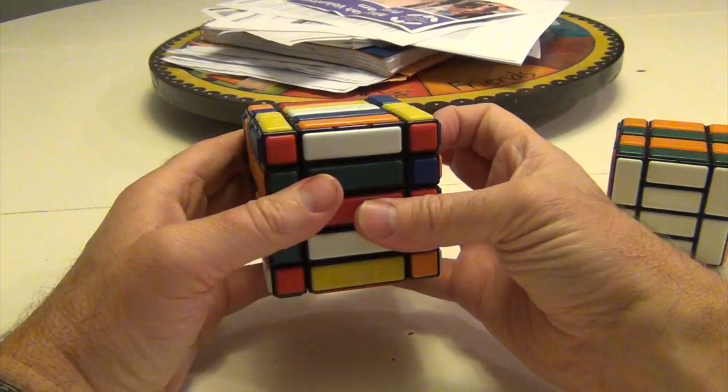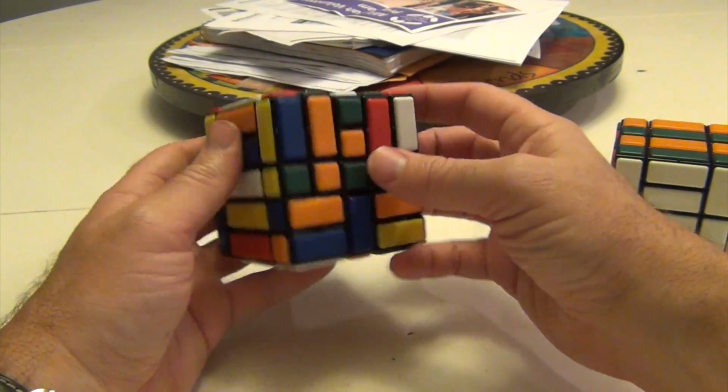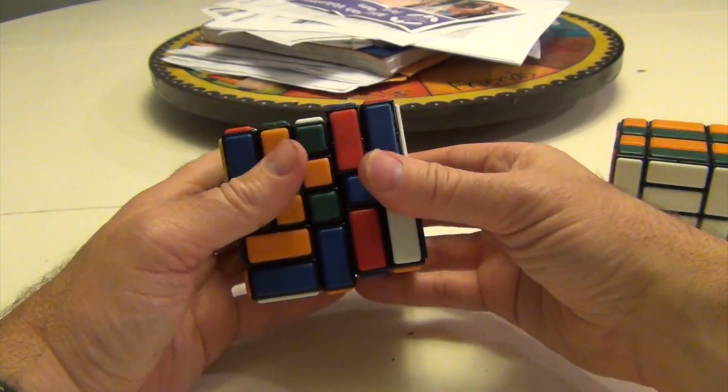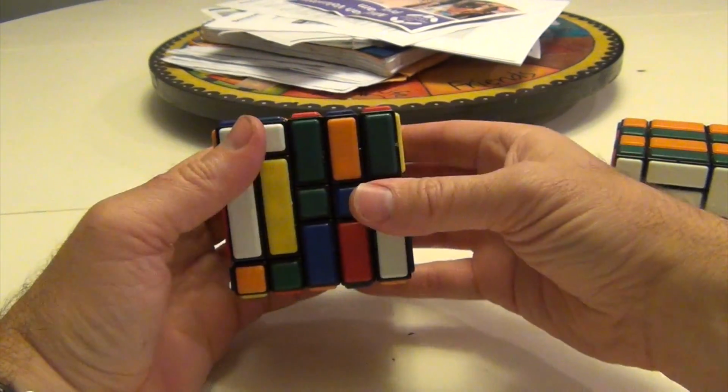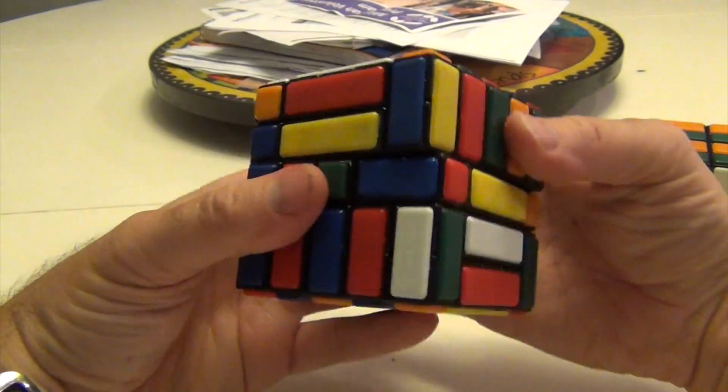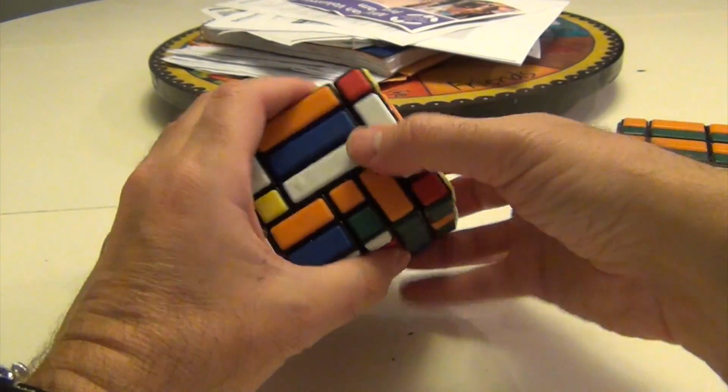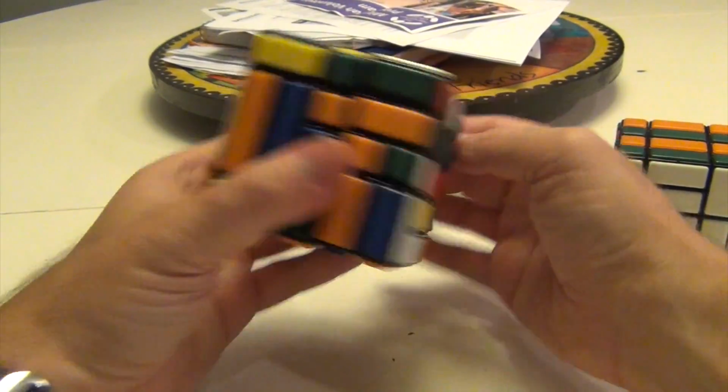Okay, now that I've done that, I can hold it here and see if I can do something similar. As I'm teasing this out, I'm just going to throw caution to the wind and start doing 90-degree scrambles here.